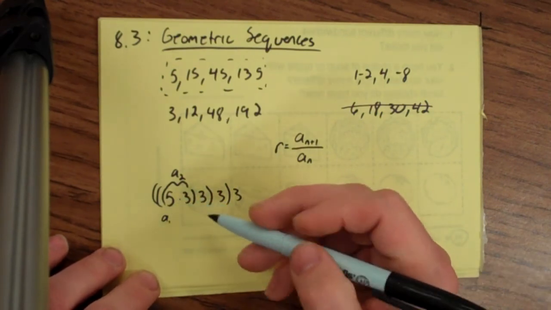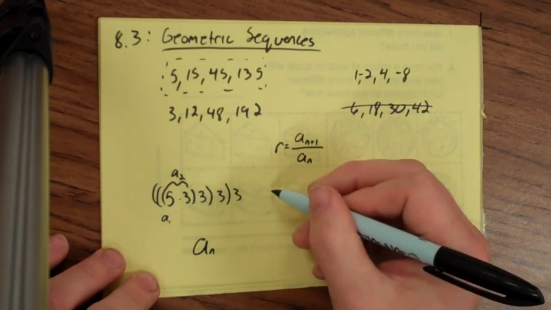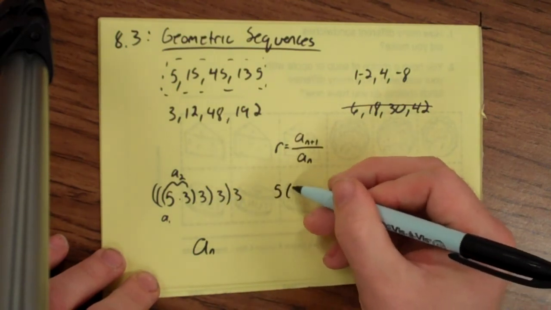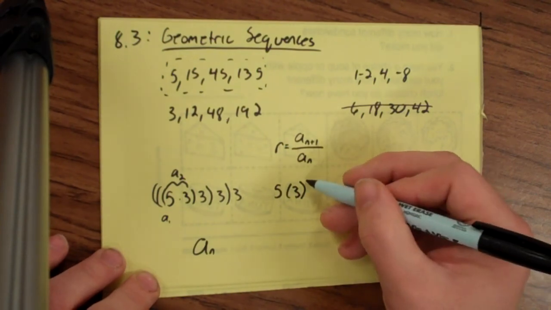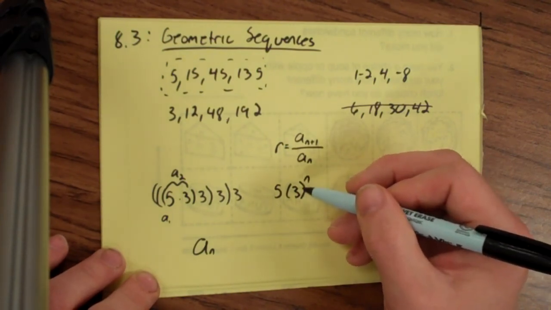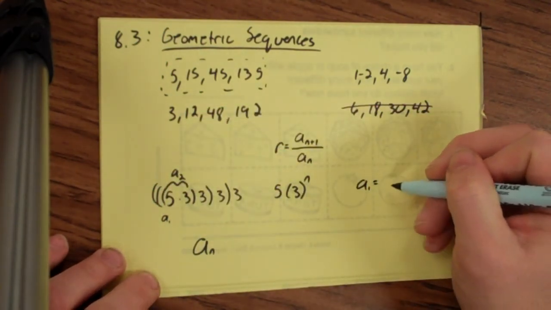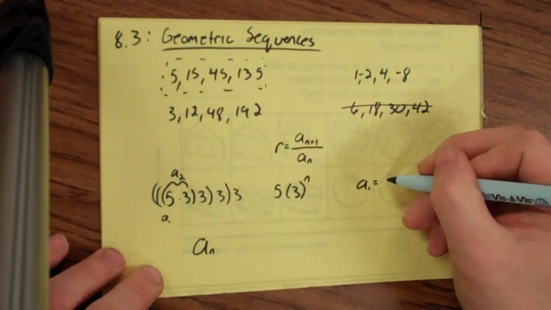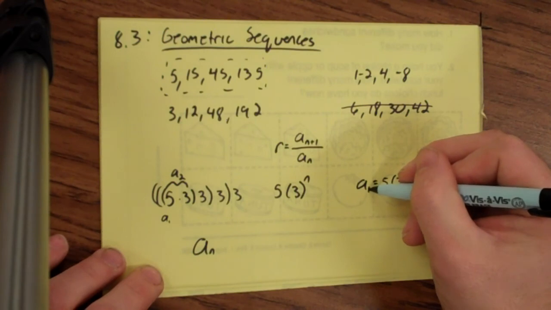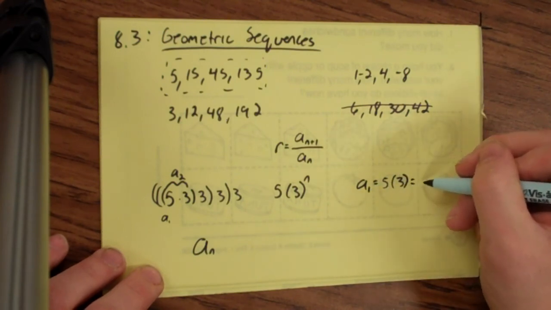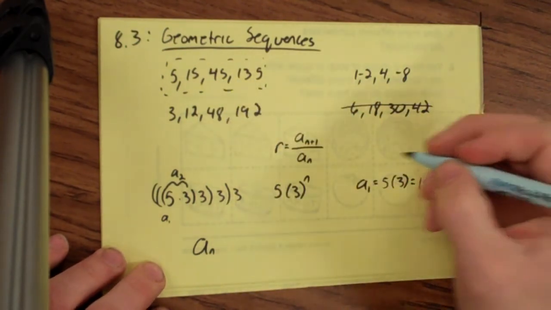So, looks like we have a sub 1. For this case, we're going to do 5 times 3 to some power. Now, is it 5 times 3 to the n? We could test it. Let's see if a sub 1 is 5 then. A sub 1 equals, apparently, 5 times 3 to the n, where n is 1 here, a sub 1. But this is 15. 5 times 3 is 15. That's the second term. So let's adjust this a little bit.